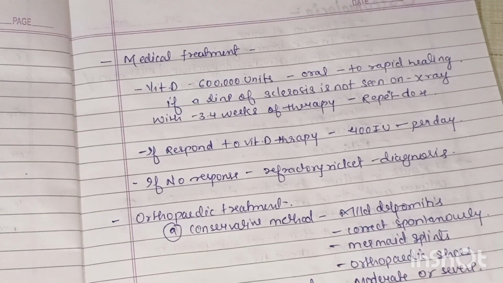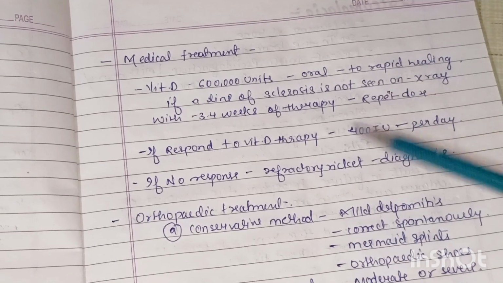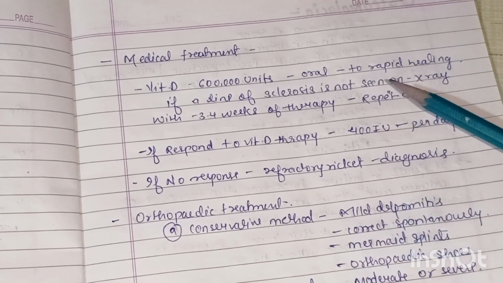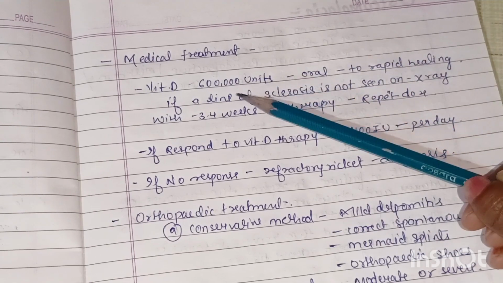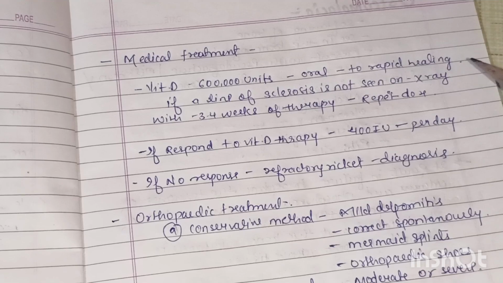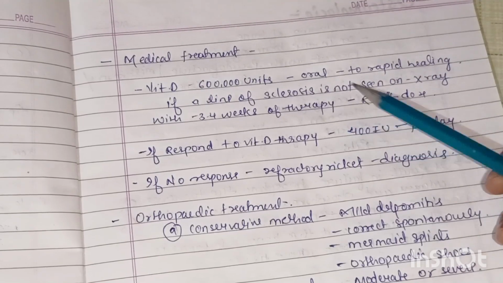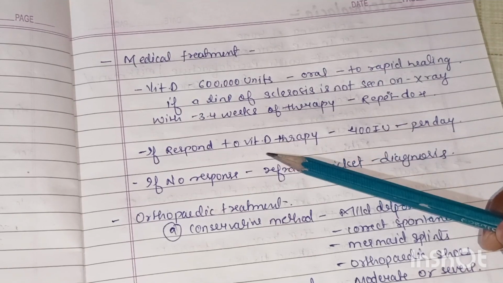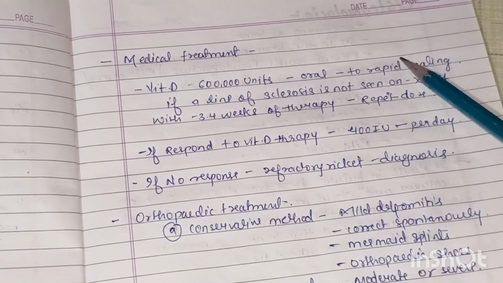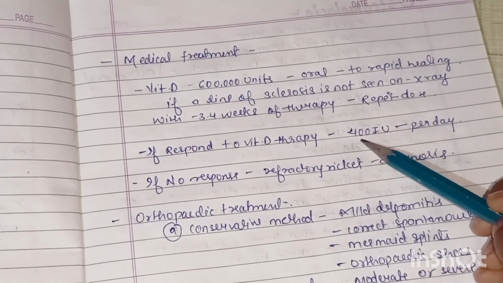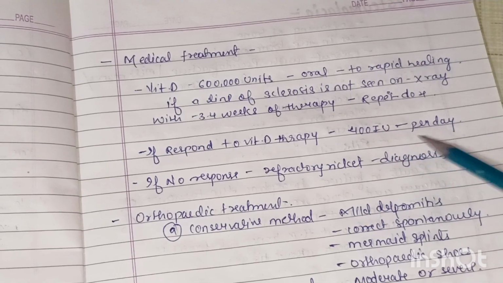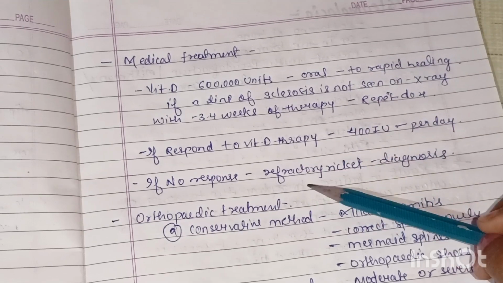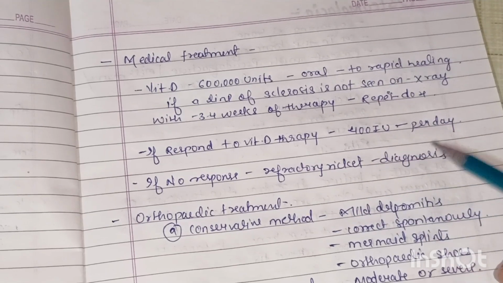Another thing is the doses of vitamin D given, which is the medical treatment, and the orthopaedic treatment. Vitamin D, like 6 lakh units as an oral dose, for rapid healing of a rickets patient. If a line of sclerosis is not seen on X-ray, then after a further 3 to 4 weeks of therapy we can repeat the dose. If a response is seen to the vitamin D therapy, the dose is decreased to 400 international units per day. If no response is seen, then a diagnosis of refractory rickets will be made.